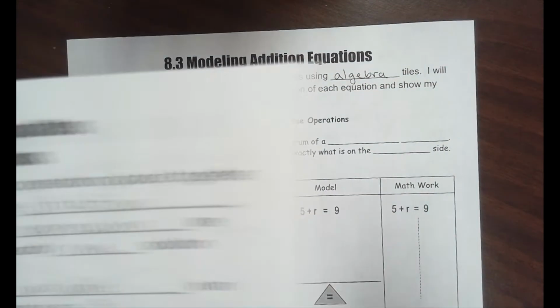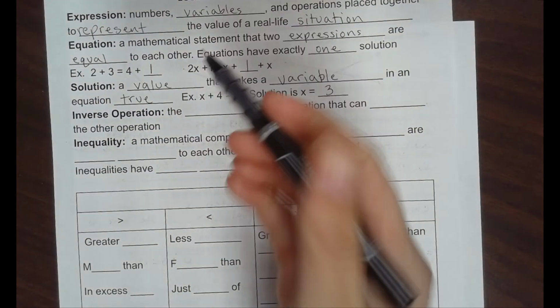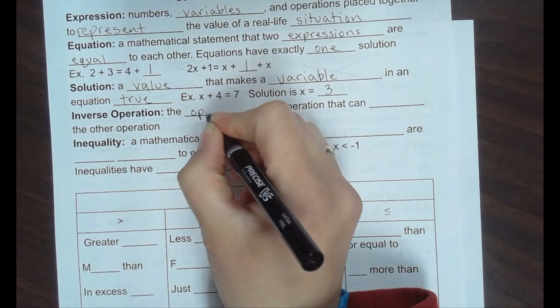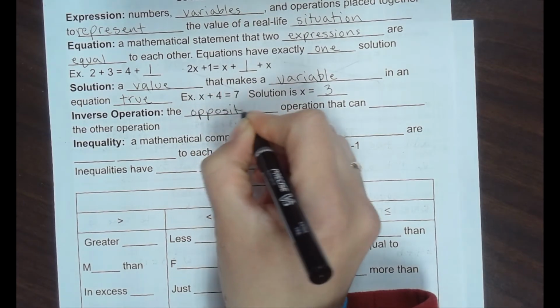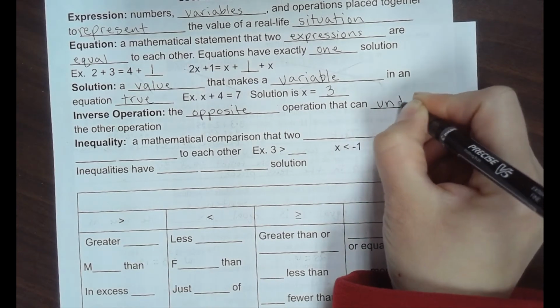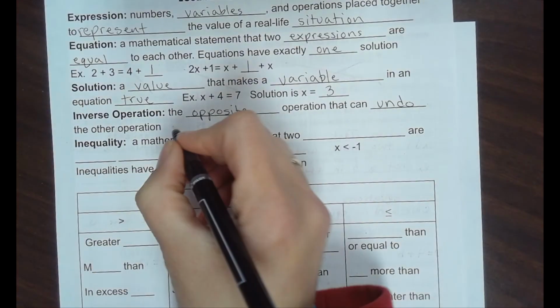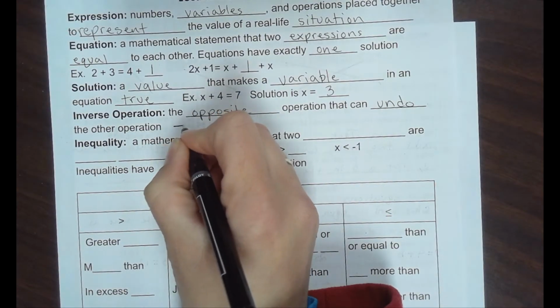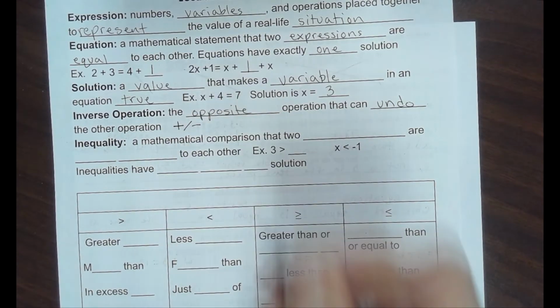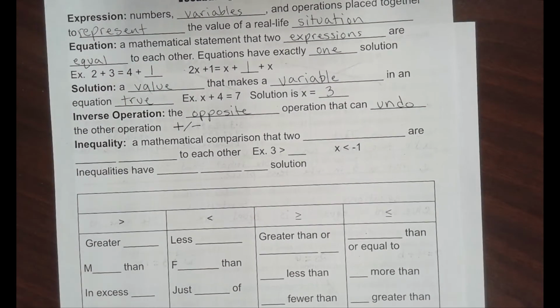Okay, inverse operations is what we're going to add. So, inverse operation is the opposite operation that can undo the other operation. So, examples of inverse operations: add and subtract. Those are inverse of each other. If I want to undo adding, I can subtract. If I want to undo subtracting, I can add it back.